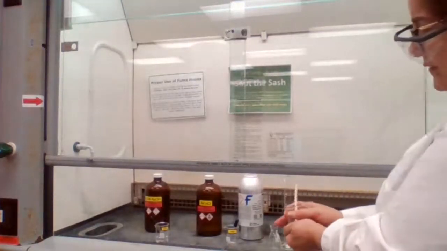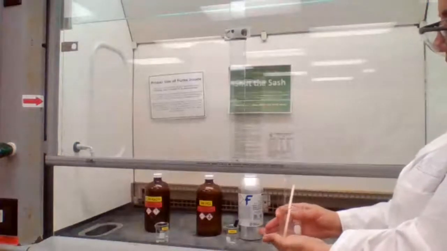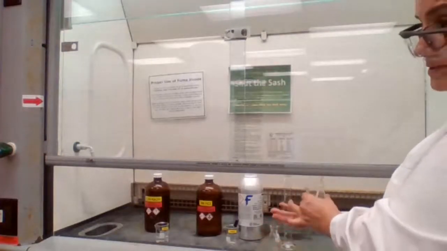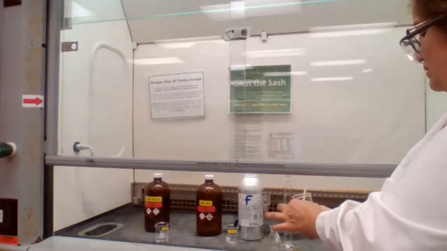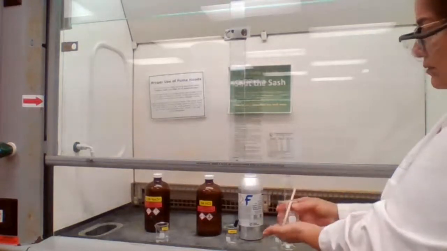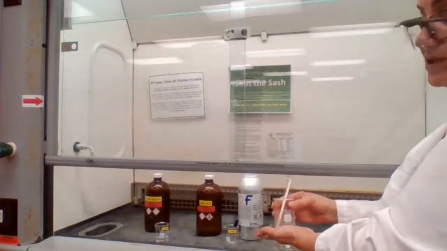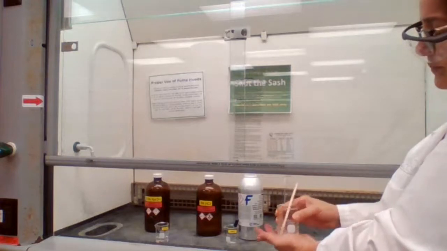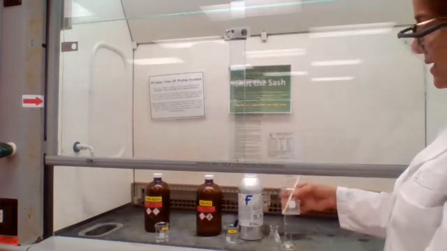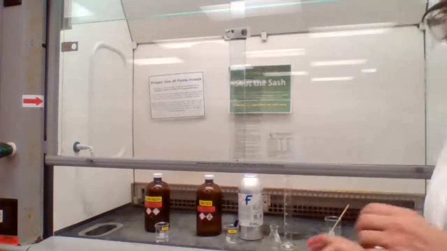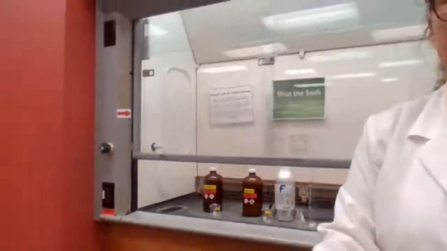The outside of the beaker is very cold because this evaporation process is endothermic. So it makes the beaker very cold. Unrelated to this experiment, but in general, evaporation is an endothermic process.